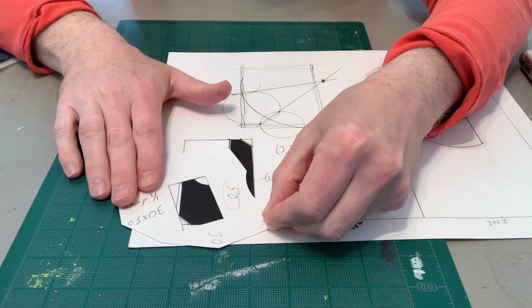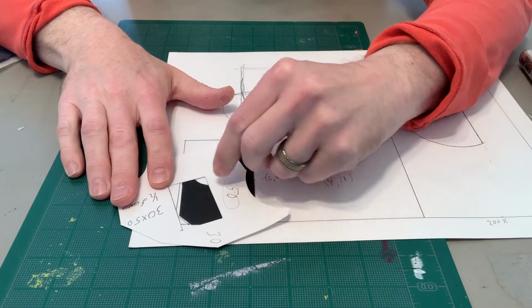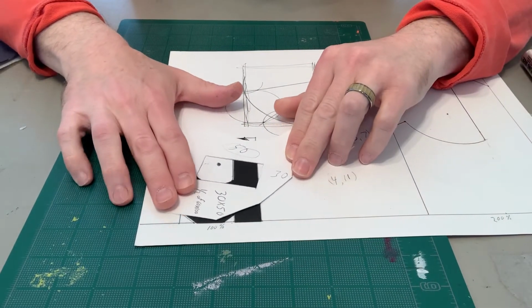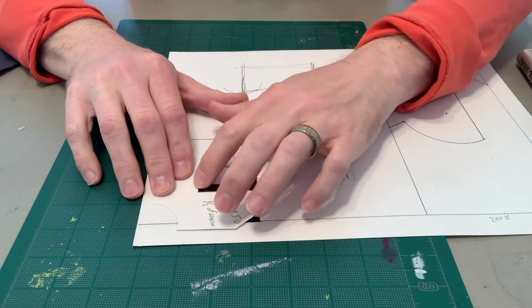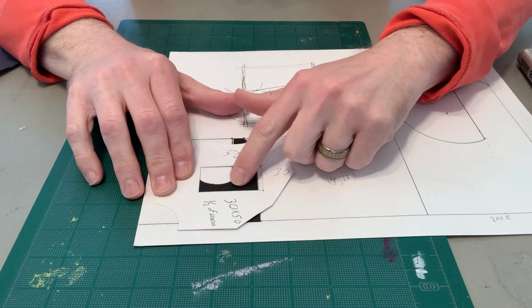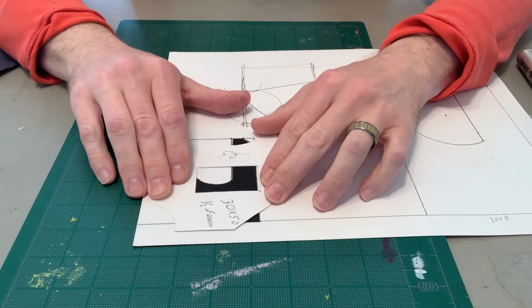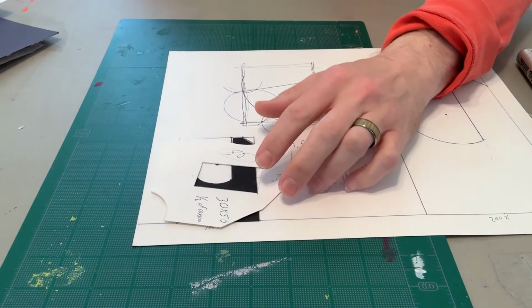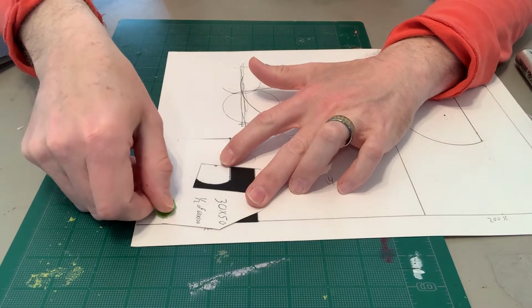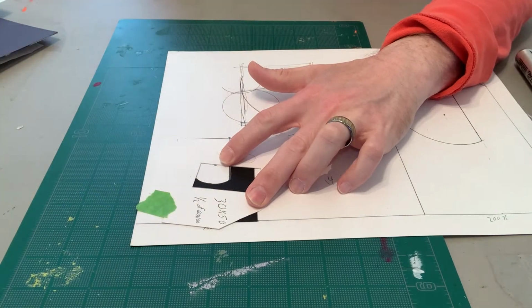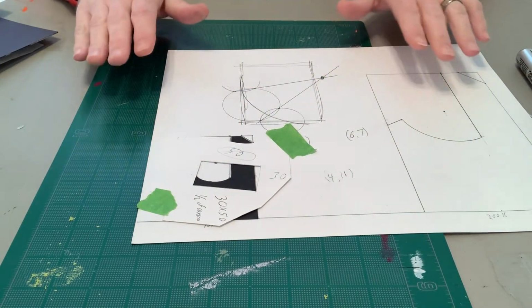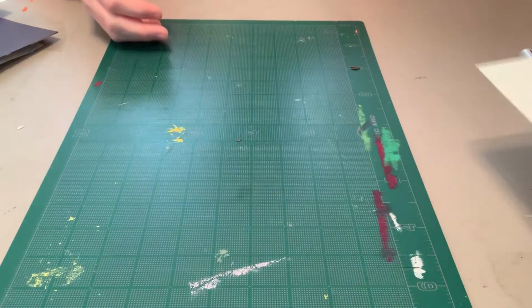So I could go something like this, where I've got this big shape here, or I could twist it around and have something like this sort of L shape here. Once you've found something interesting, you're going to tape this down with some little pieces of tape so that our little window doesn't move anymore. Then we'll set this aside.